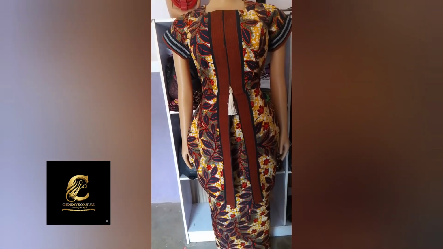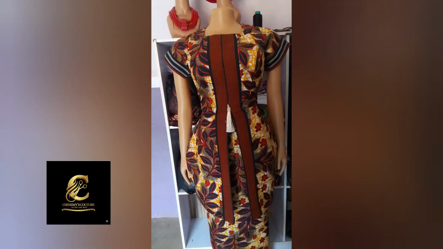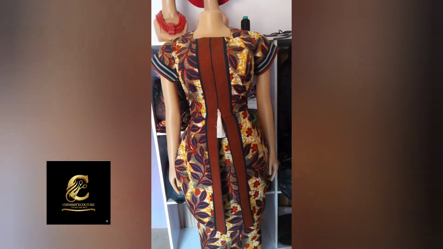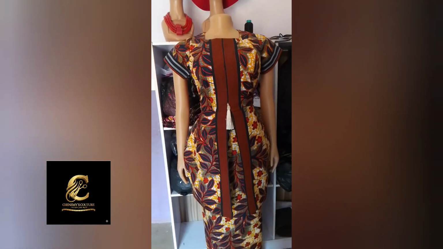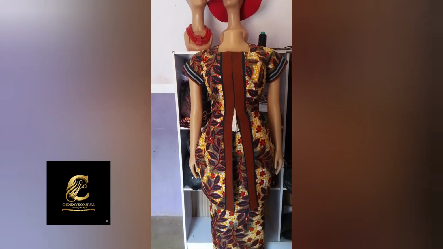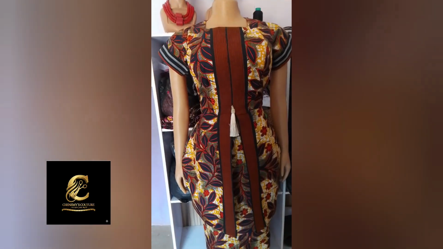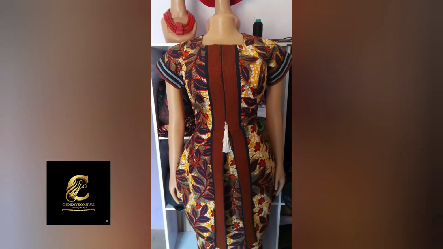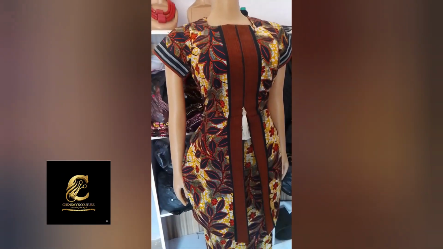In today's video I'll be teaching you how to draft this bustier blouse with Asoke and extended hip. Now a lot of people think this dress is an A-line dress, so they do not bother about drafting the bustier, or they just go ahead and sew it as an A-line dress. But if you want to get the right result, you have to draft this dress the right way.